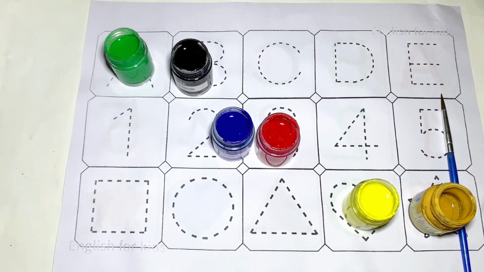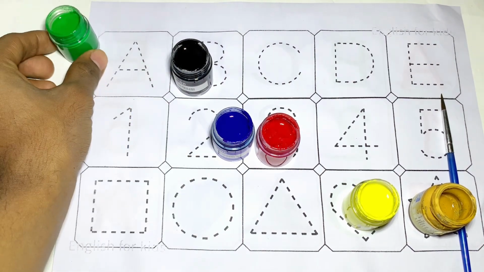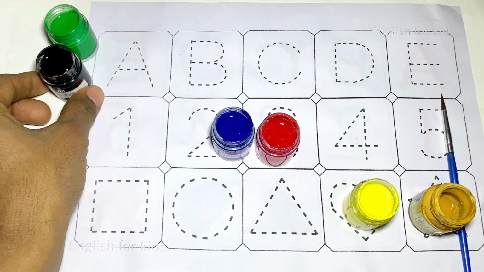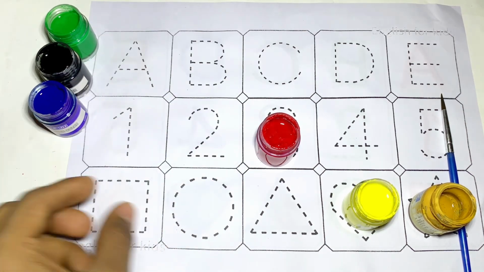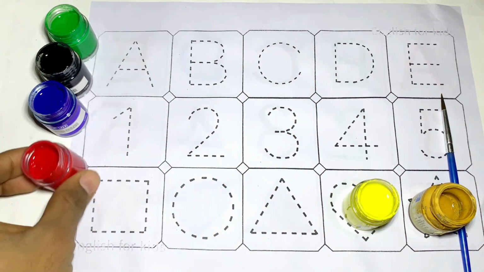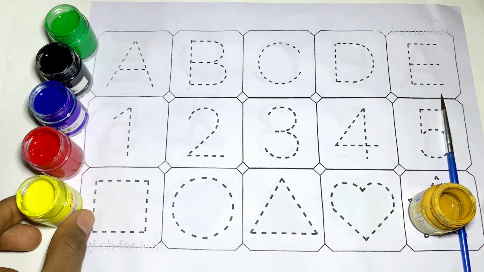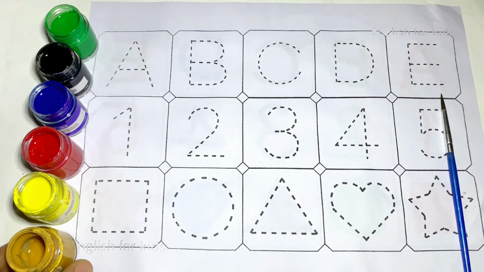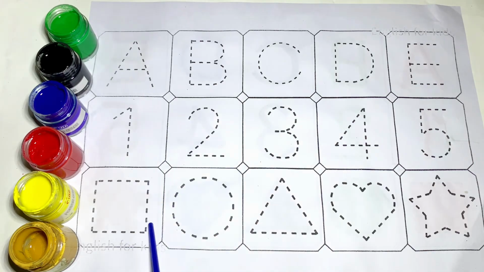Today learn alphabets, numbers and shapes. Kids, colors names: green color, black color, blue color, red color, yellow color, yellow ochre color. Kids, now coloring alphabets, numbers and shapes.